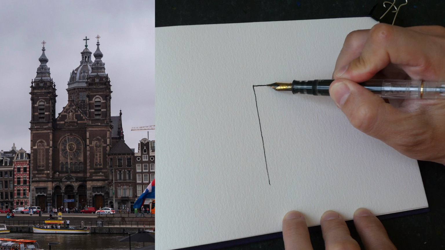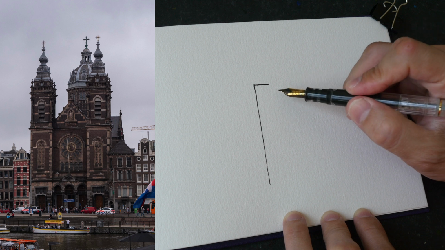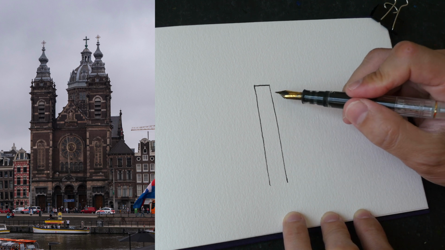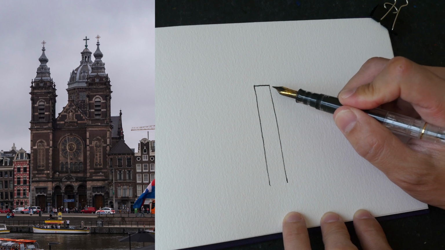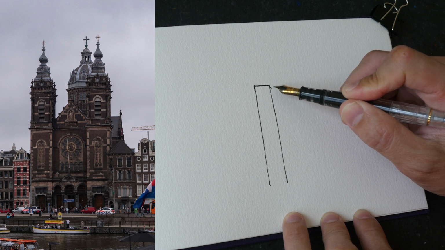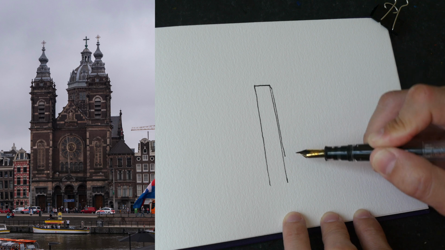So to draw this, we need to make sure that this is a very tall rectangle. This, and there is some side to it, so we can see a bit of the side, and then it comes down all the way to this point here.